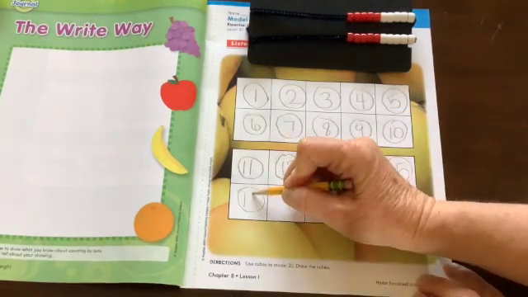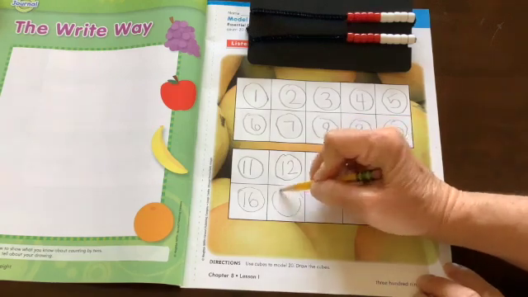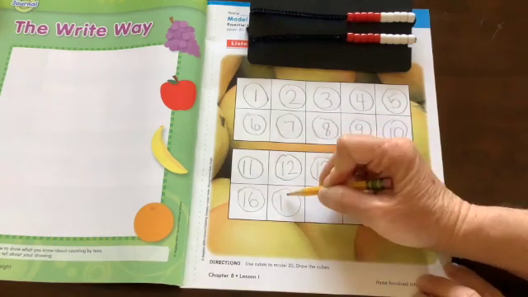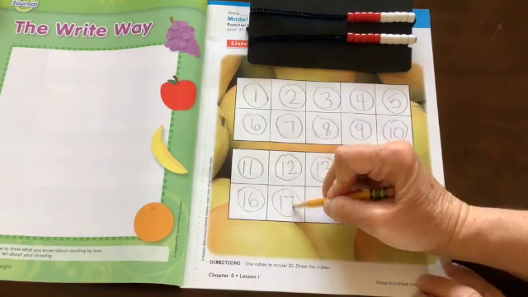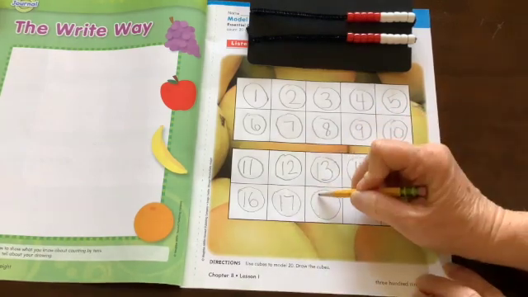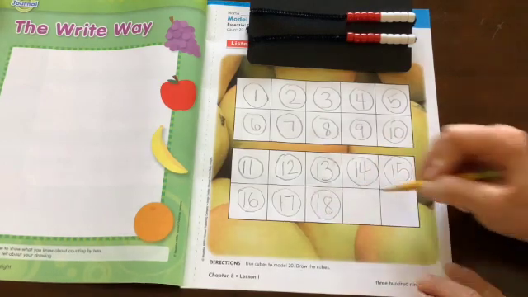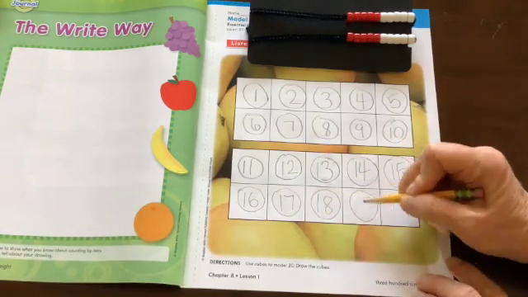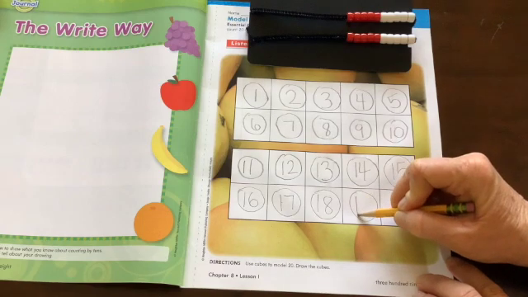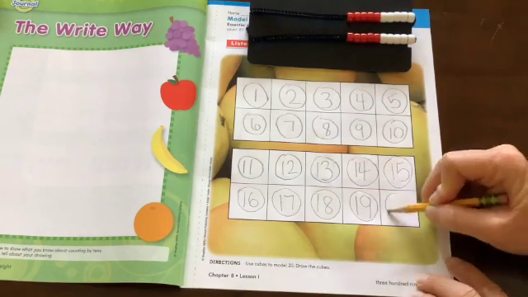16, one group of 10 and 6 extra. 17, one group of 10 and 7 extra. Ooh, I'm getting tongue-tied here. 18, one group of 10 and 8 extra ones. After 18 is 19, one group of 10 and 9 extra ones.